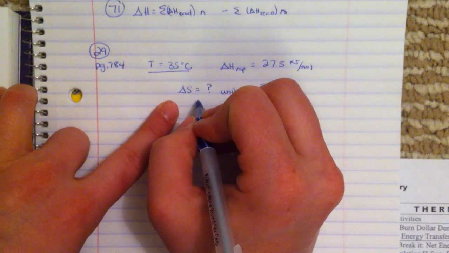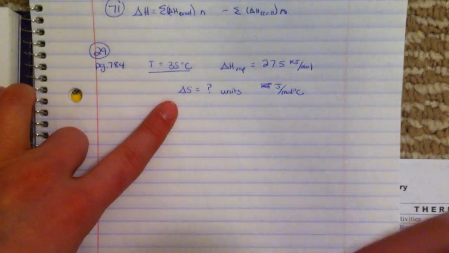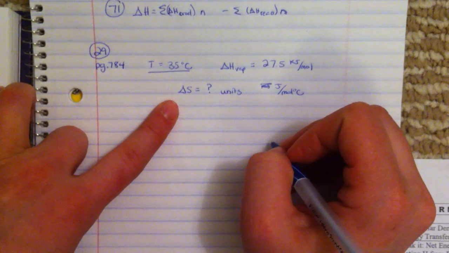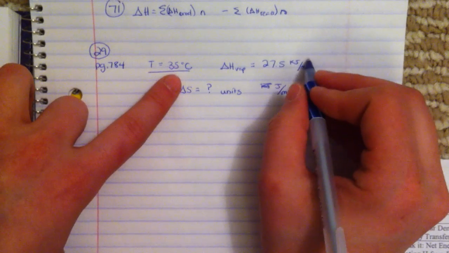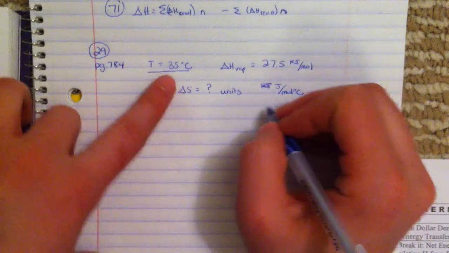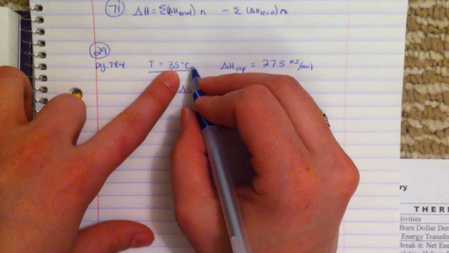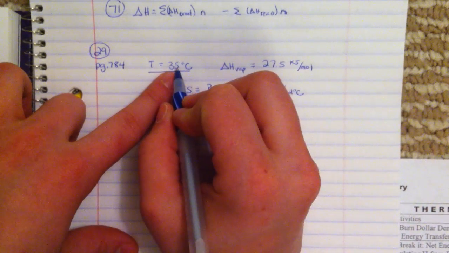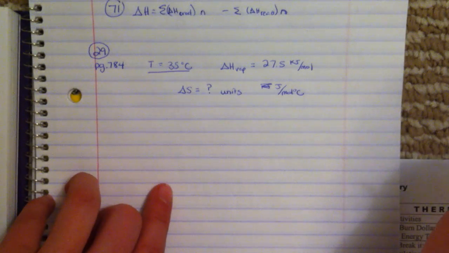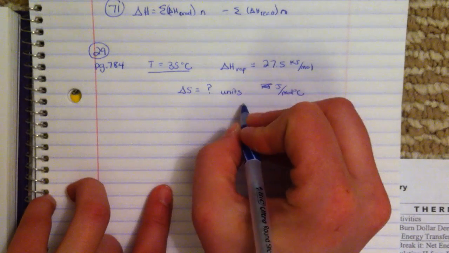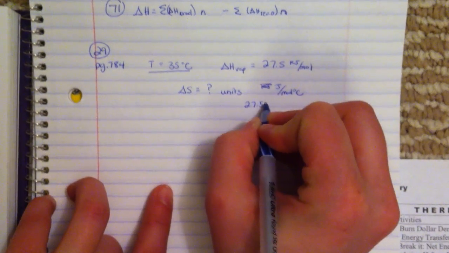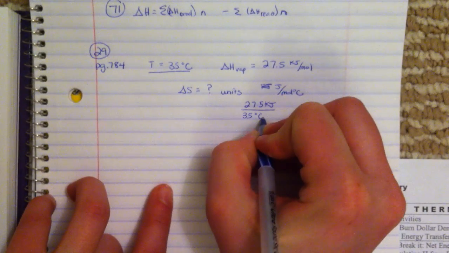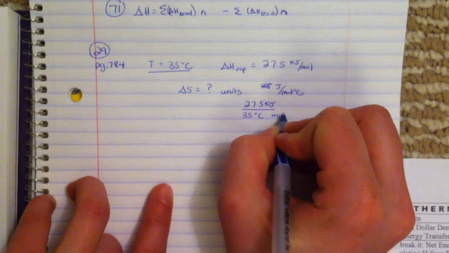And then it asks you about the entropy. So you need to remember the units of entropy is joules per mole degrees Celsius. Well, once you look at the units you have and the units that you want, hopefully all of you guys can see that all we need to do is divide this number by degrees Celsius and then go to joules. So we have 27.5 kilojoules divided by 35 degrees Celsius, and that's per mole.